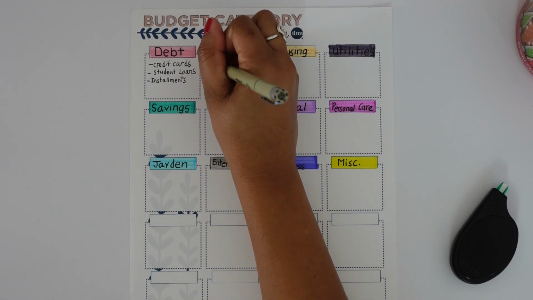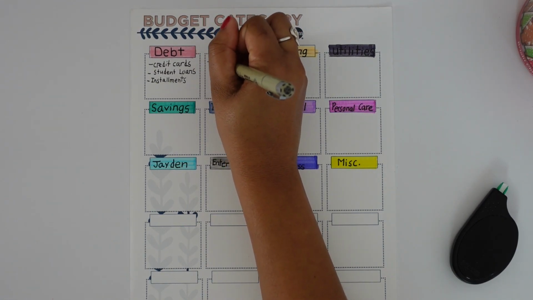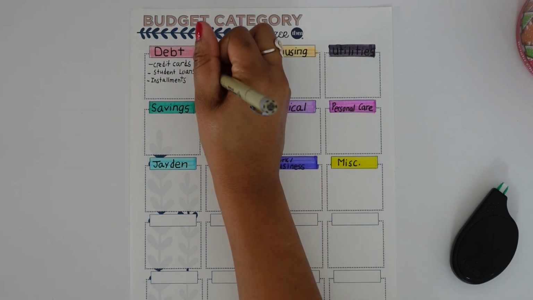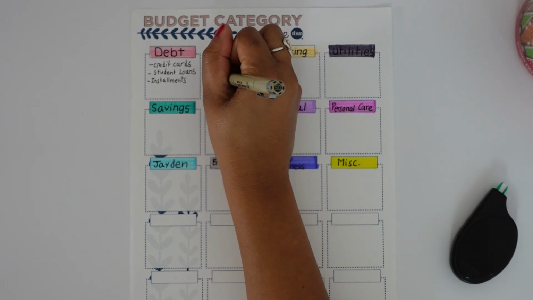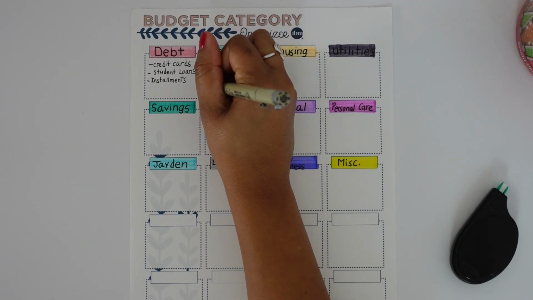The next category that I'm going to have in my budget is my food category. My food category is going to include groceries, eating out, coffee, and my son's school lunch.